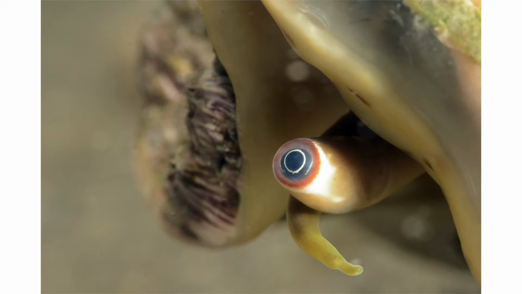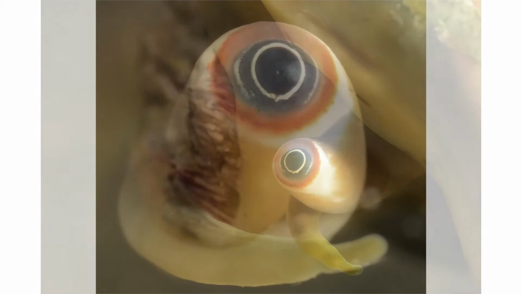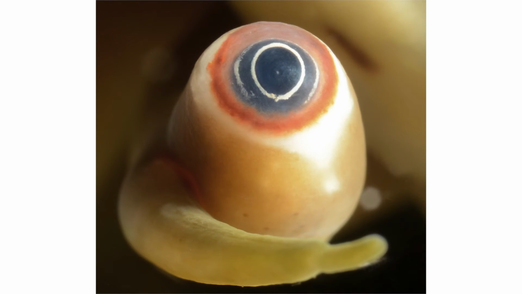Another example of proximity. This is a macro shot taken of a conch at the Blue Heron Bridge, but with a +10 subsea diopter over a 60mm macro lens, I was able to get very close and obtain this super macro shot of the eye where it virtually fills the frame.